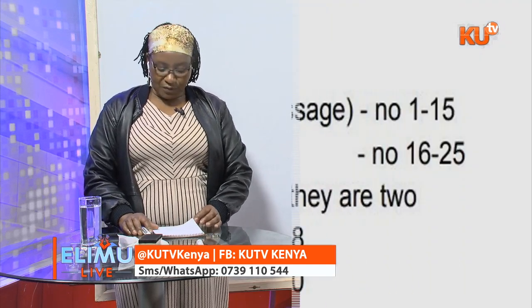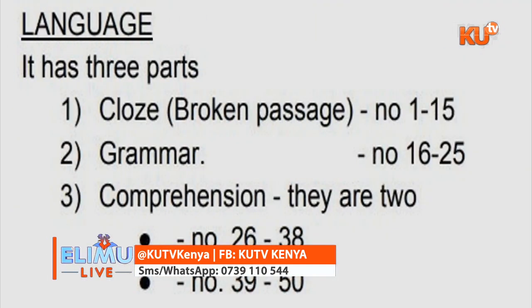Now the first passage starts from number 26 to number 38, and the second passage starts from number 38 to 50.